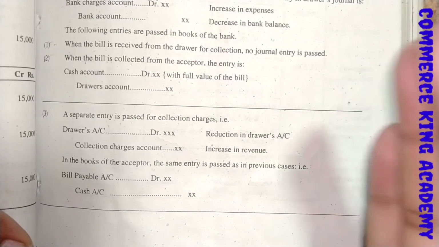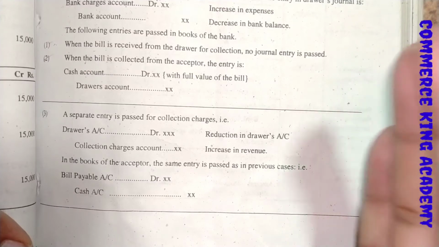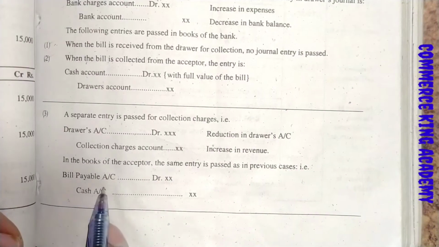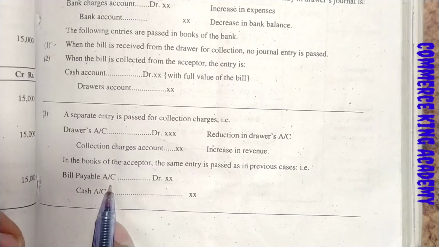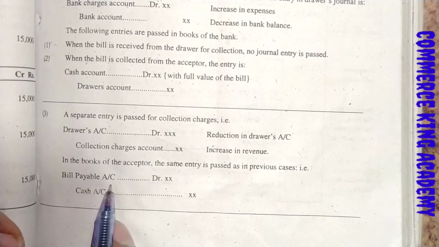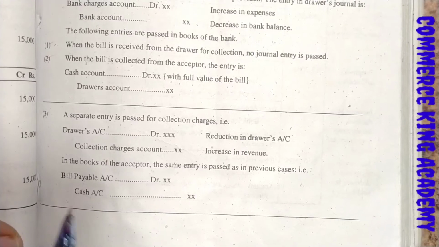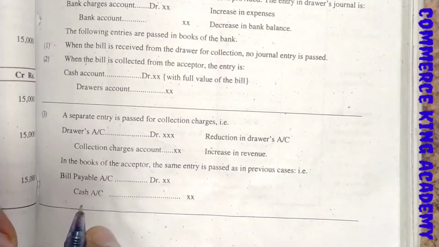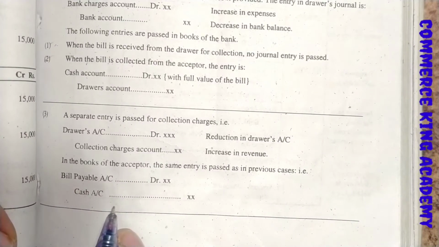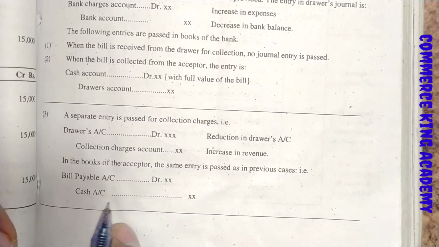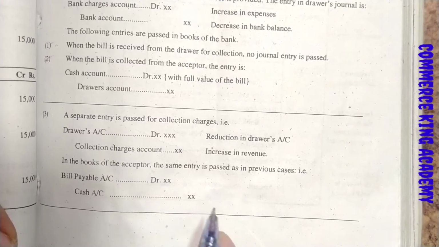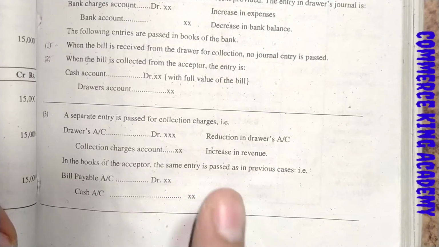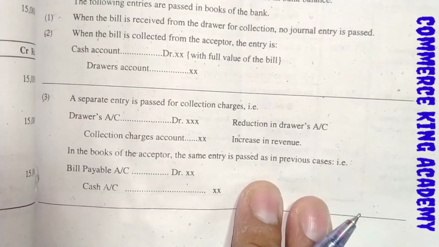When he pays the bill's amount, he will make an entry: the bills payable account will be debited because of the decrease in liability, and since he makes a payment, the cash account will be credited. Cash is an asset for the payer or acceptor, so a decrease in an asset is credited. This is in the books of the acceptor or payer of the bill.